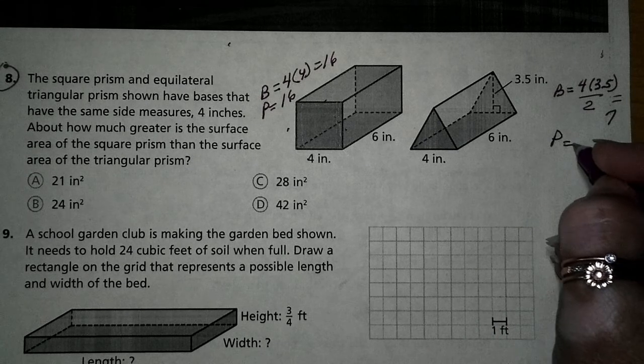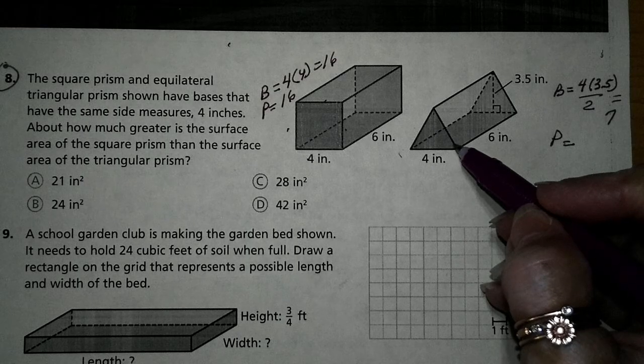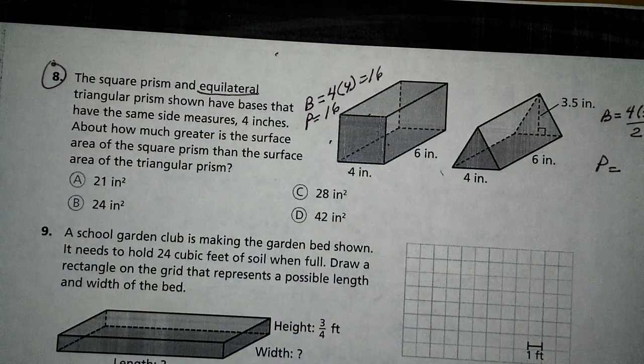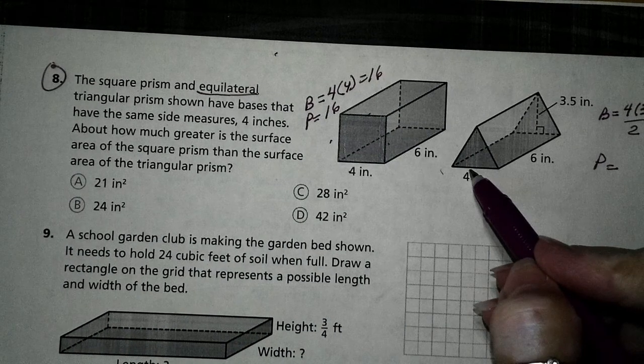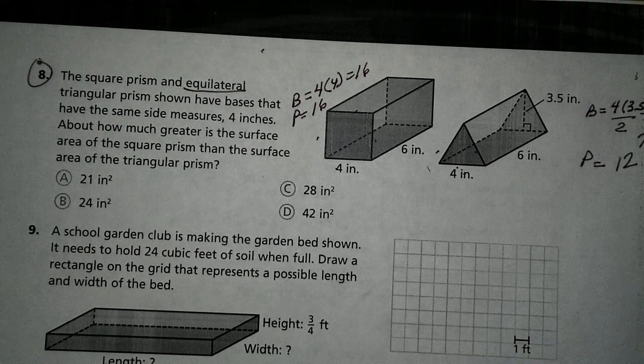And then perimeter, it's an equilateral, so this is important. It's equilateral, so that means all 3 sides are the same. So that would be 4, 4, and 4. So the perimeter would be 12.